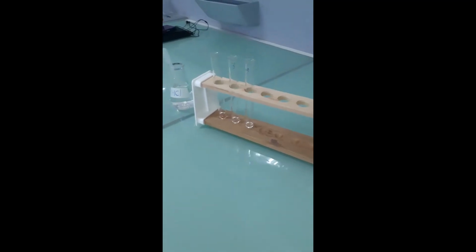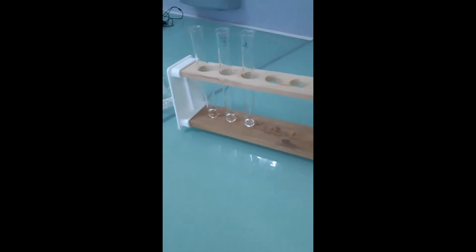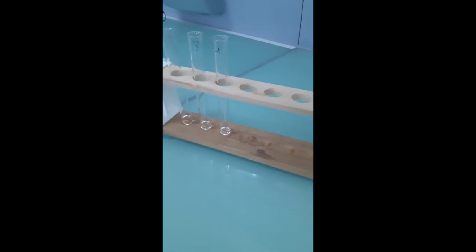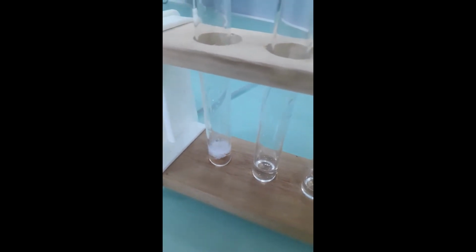Okay, this test we're going to use barium chloride solution, and the test solutions that you have here from your left are carbonate, sulfite, and sulfate. So we will just add the barium chloride solution to that at this time. This is for the carbonate. Record your observation, that's the carbonate.